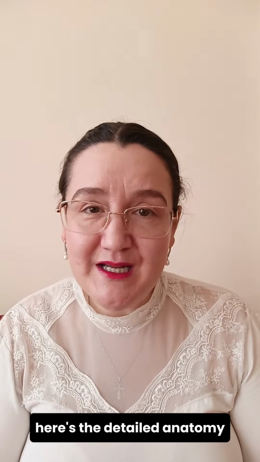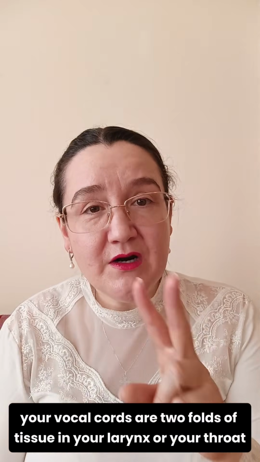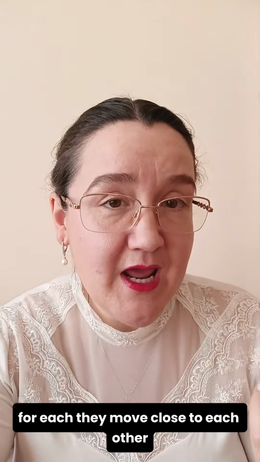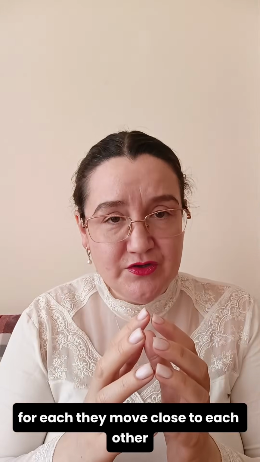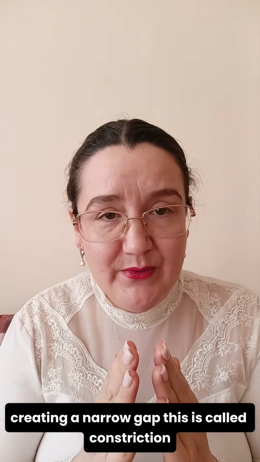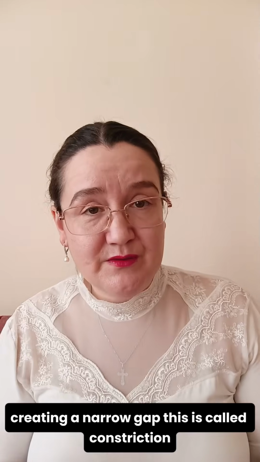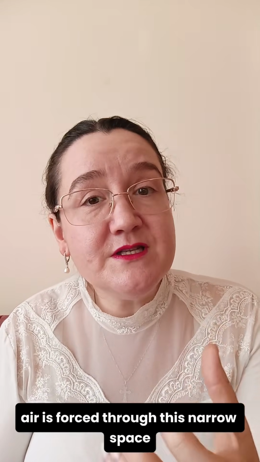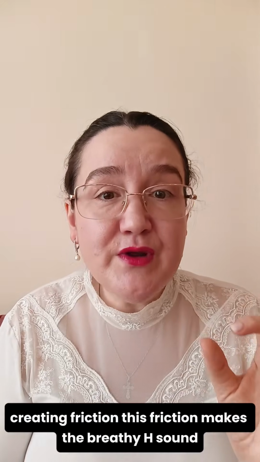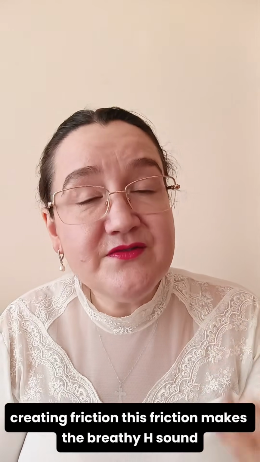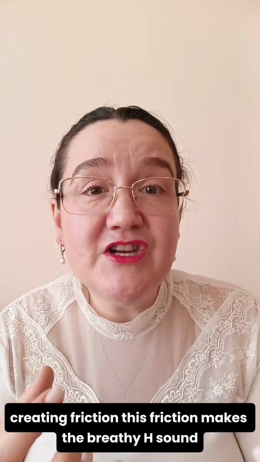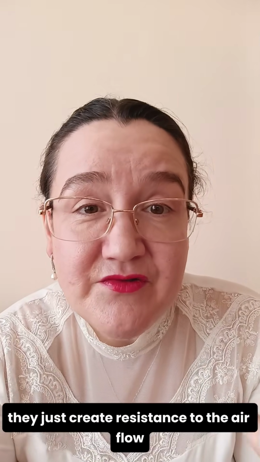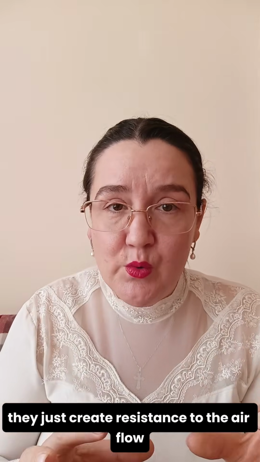Here's the detailed anatomy. Your vocal cords are two folds of tissue in your larynx, or your throat. For H, they move close to each other, creating a narrow gap. This is called constriction. They're narrowed but not closed. Air is forced through this narrow space, creating friction. This friction makes the breathy H sound. Your vocal cords do not vibrate, they just create resistance to the airflow.